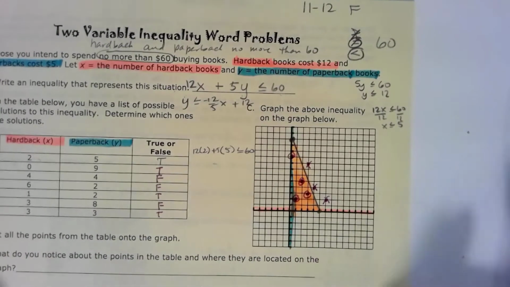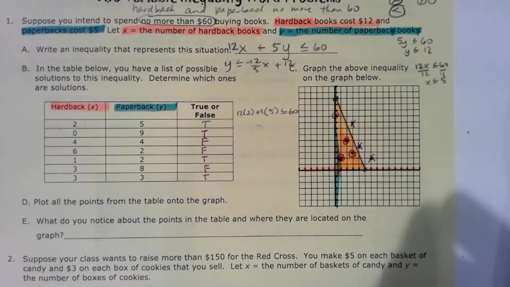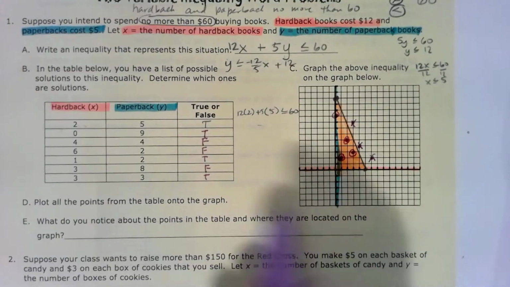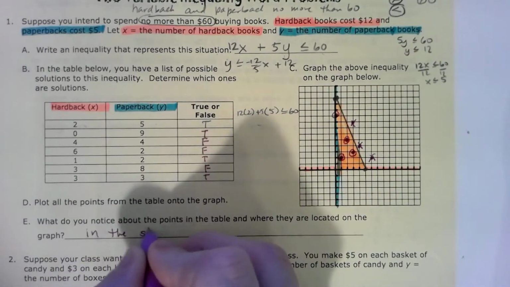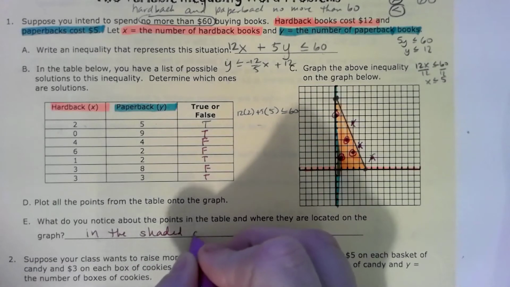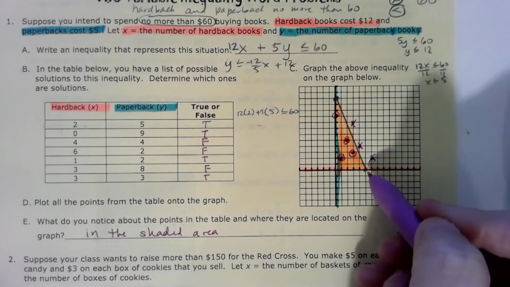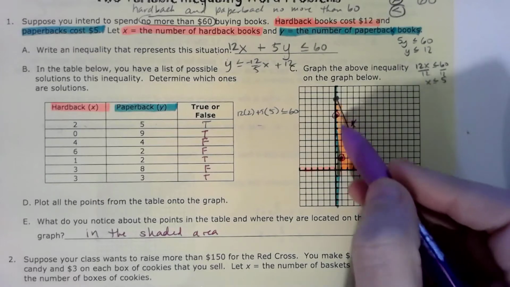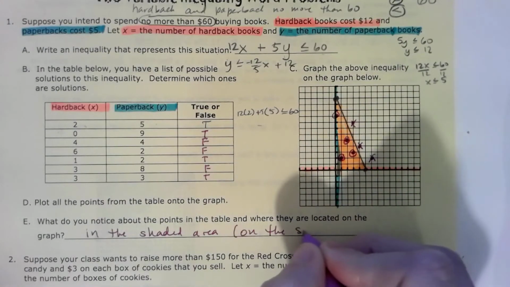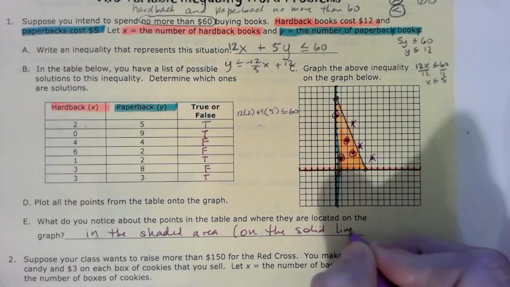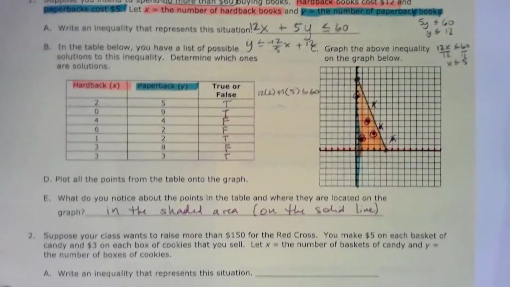Okay, so the plots in the table that I said were true, and the plots on the graph, they are located in the shaded area. We could have also plotted 5, 0 or 0, 12, because they could also be on the solid line. Okay, so I kind of wish we had a point like that in the table.